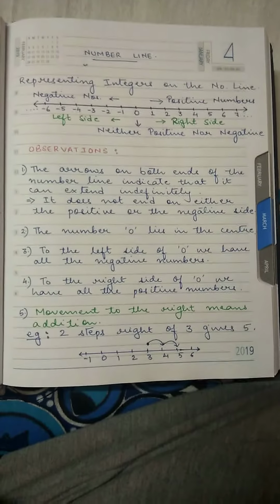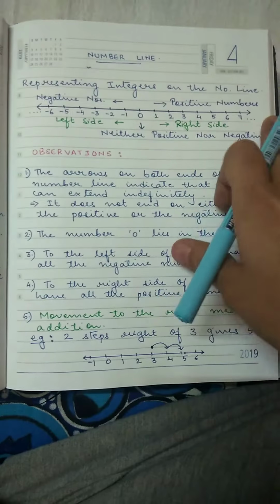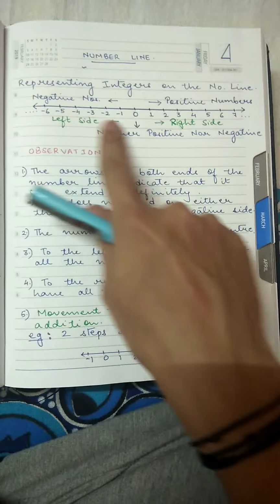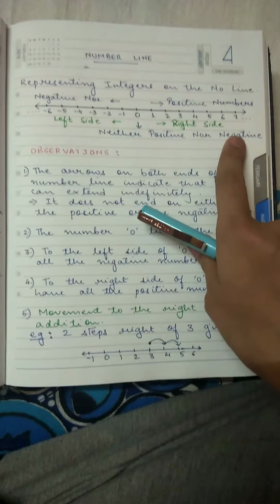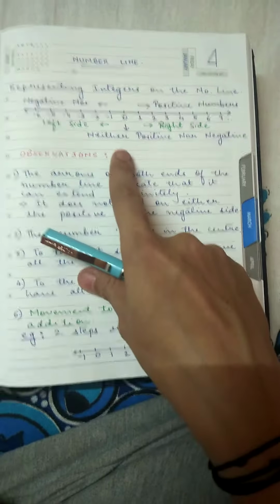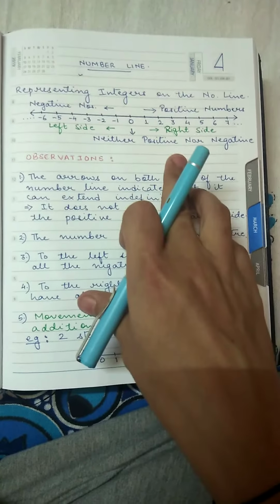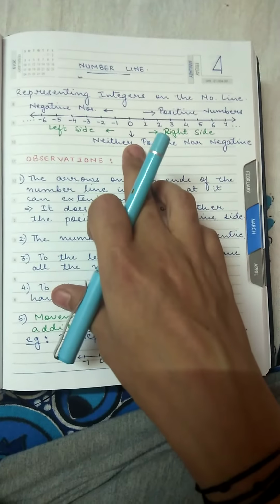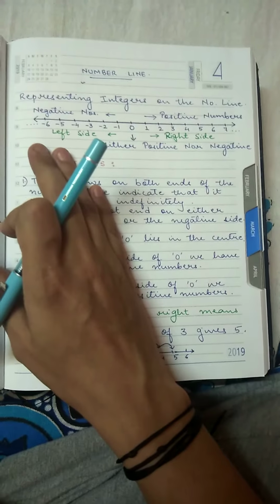Let us now look at the number line. We have studied how to represent integers on the number line in our previous class. So if you look at this, it is a straight line with 0 in the middle, positive numbers to the right hand side, negative numbers to the left hand side of 0. A small observation, 0, since we know, is neither a positive number nor a negative number. So it is in the middle to demarcate the difference between the positive and the negative side.